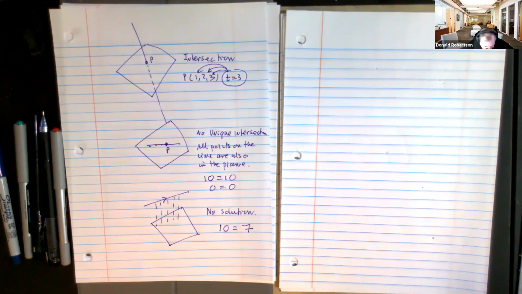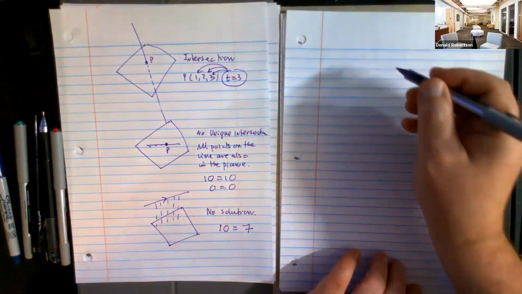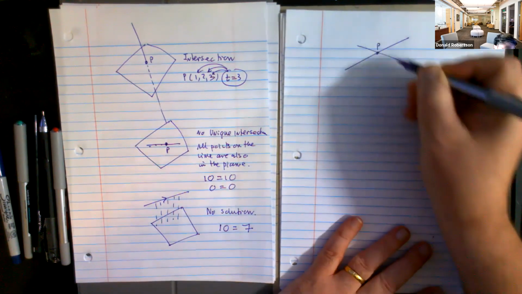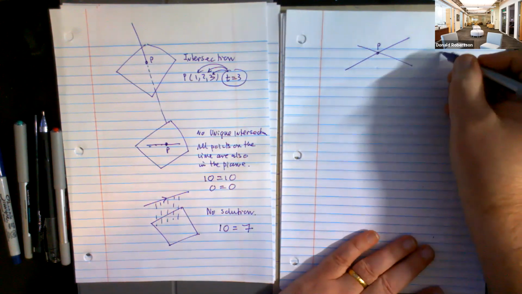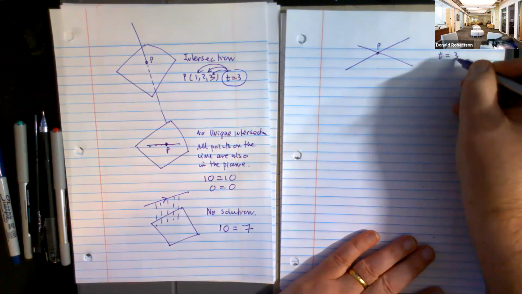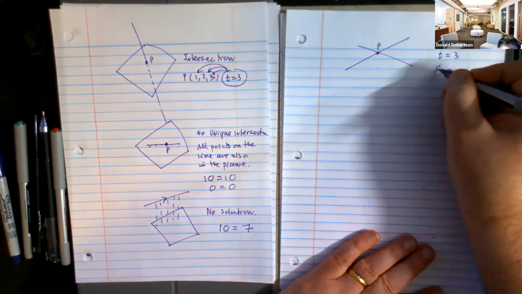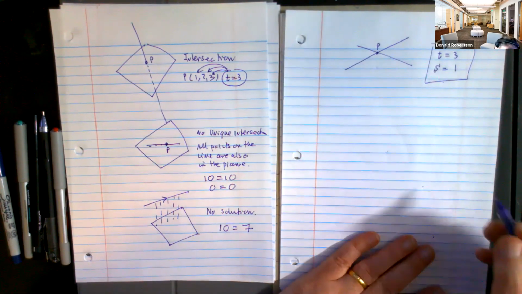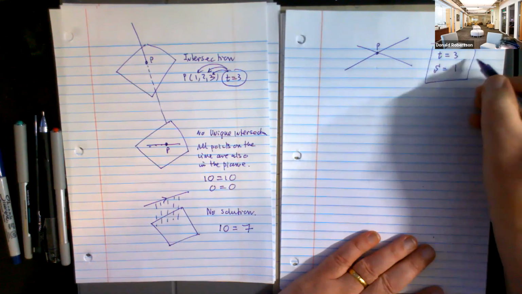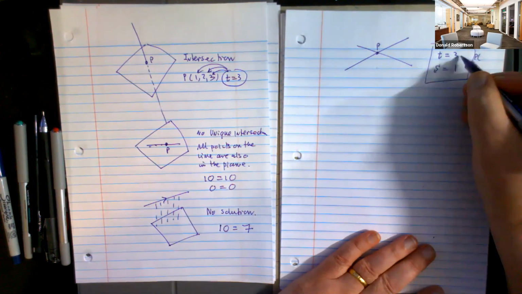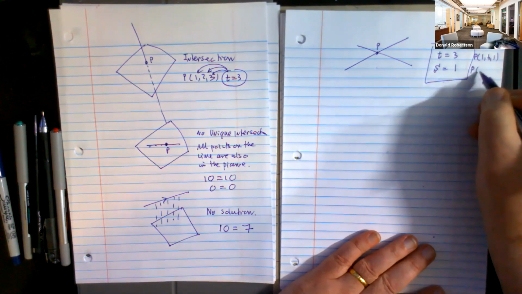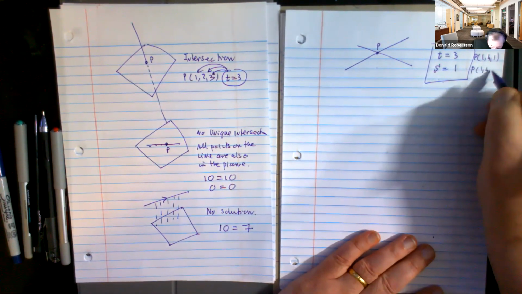Okay. Now, you could have two lines intersecting at a point P, in which case you solve using the system of equations. And when you solve, you get something like that. And when you plug it in, both formulas tell you the same point.